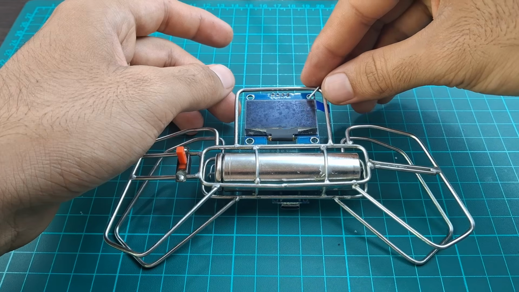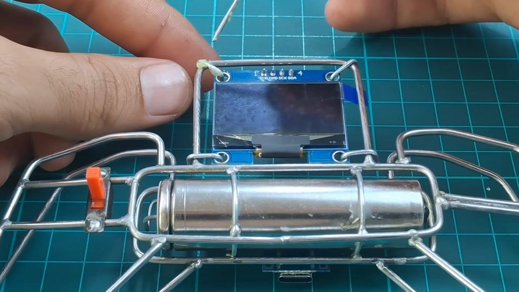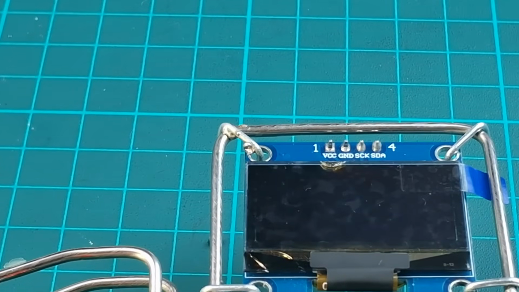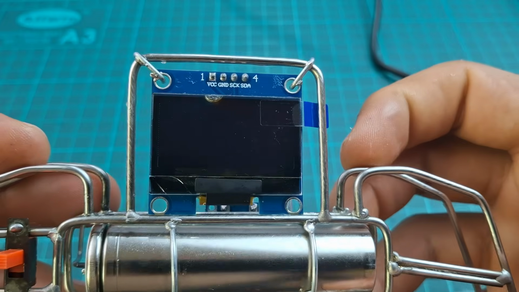After that, it was time to mount the OLED display, and this is where I made probably the worst mistake that I could have made. This was the display before soldering, and this is after. If you look closely, you can see that I've actually burnt the top of the display with my soldering iron. I messed up, and I messed up bad.